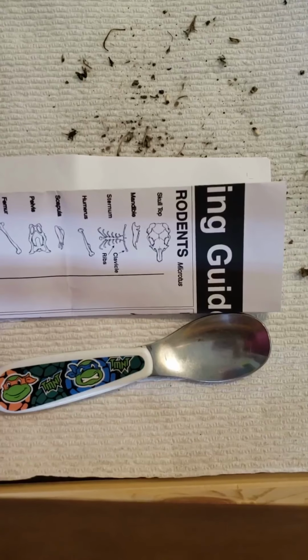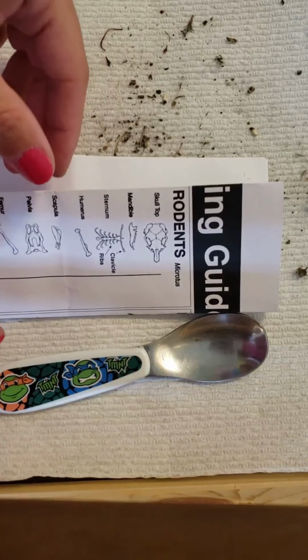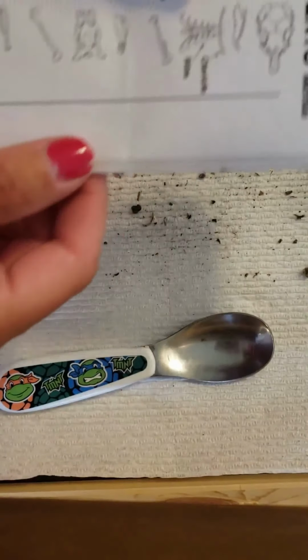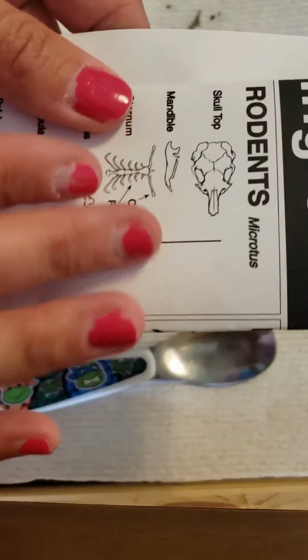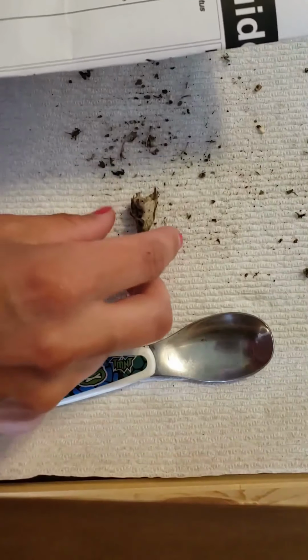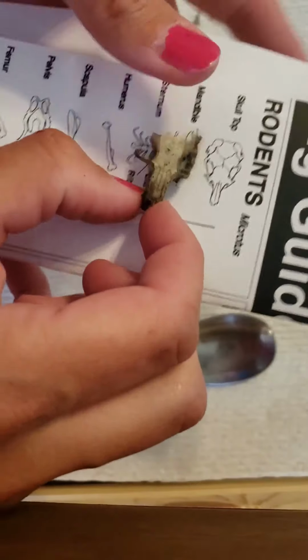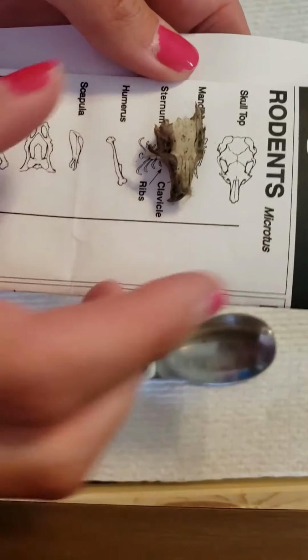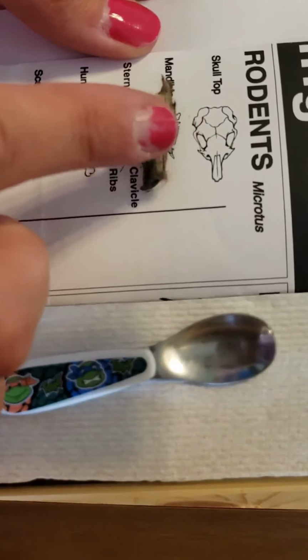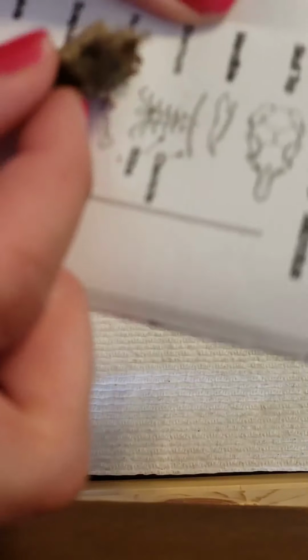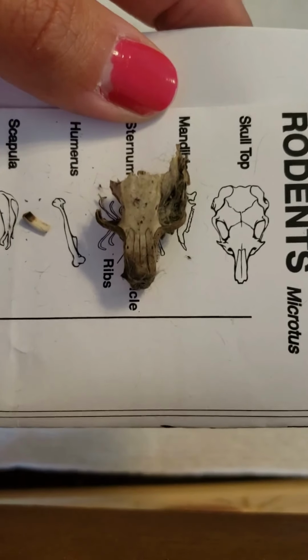I'll be right back. Alrighty, so before I started this video, I kind of classified it so that I could narrow it down. I'm pretty sure that we found an owl that ate a rodent. So this is probably a mouse or something. So here is, oh, I'm sorry guys, I'm trying my best here. Here is his skull top, as you can see. We found his skull top. Let me see if I can. There we go. His skull top here, about half of it or so.